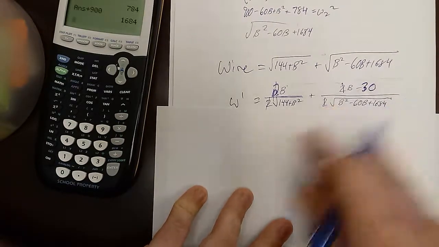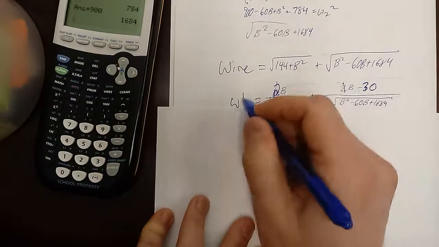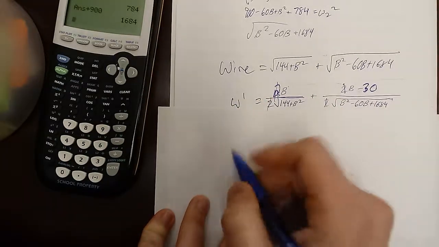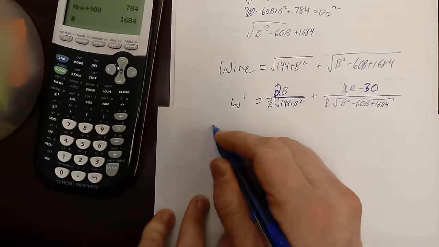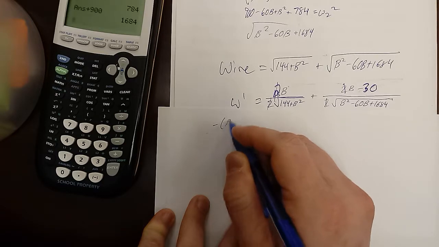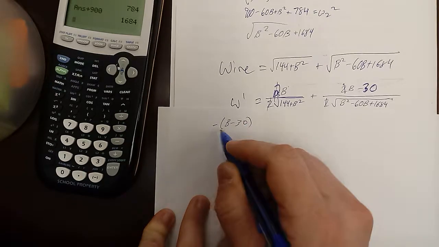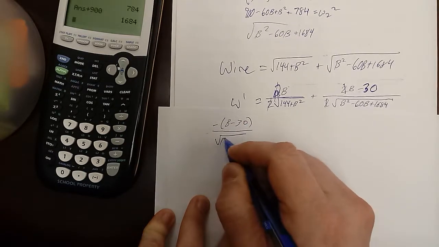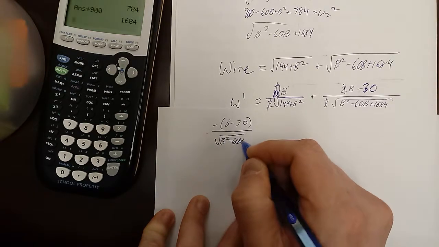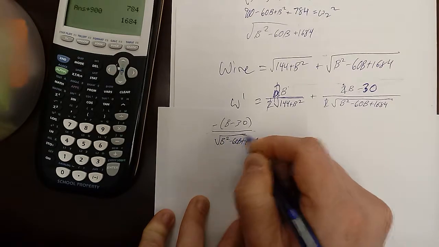I'm going to subtract this one over there. So it's equal to 0. Subtract this one over there. So negative B minus 30. That's me subtracting it. Square root of B squared minus 60B plus 1684.